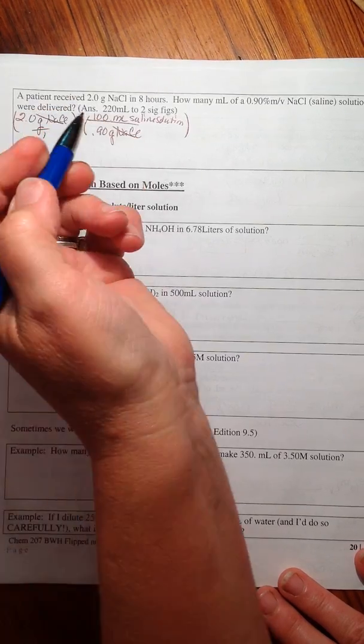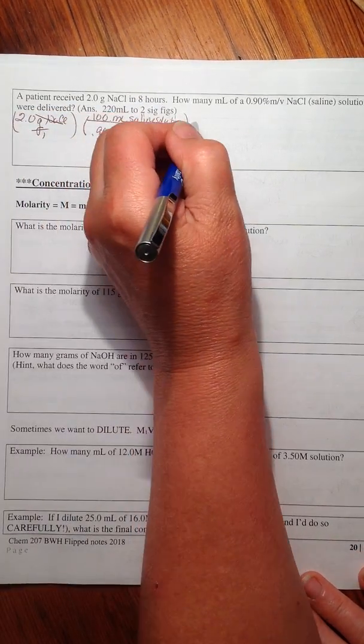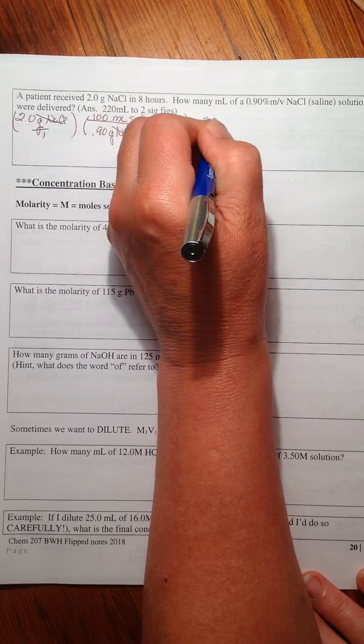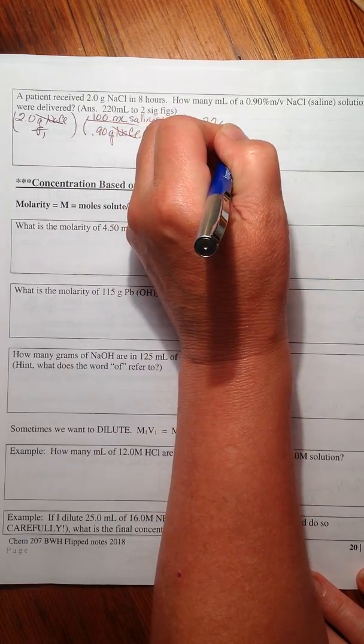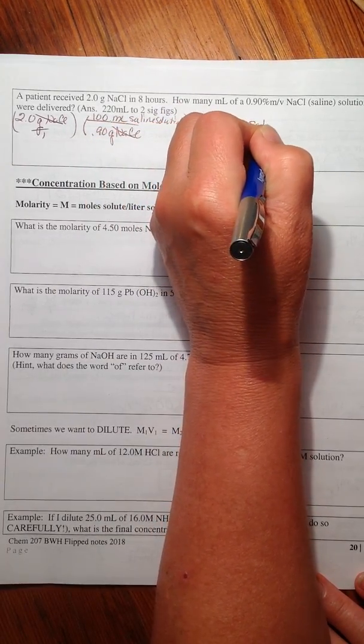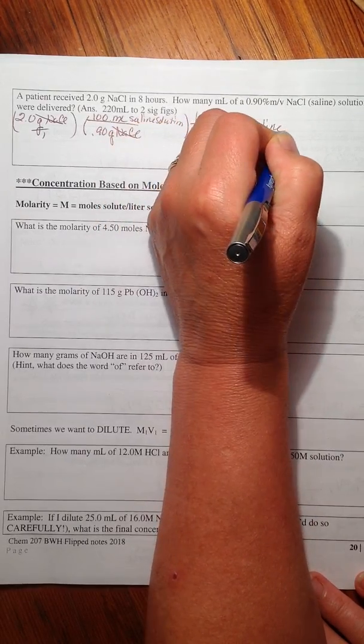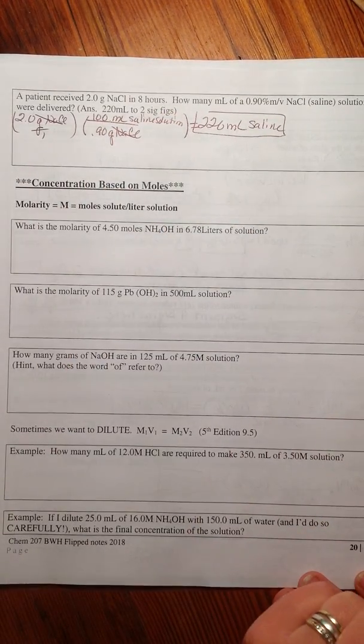Grams of sodium chloride cancel, and we end up with 220 milliliters of saline solution to two significant figures.